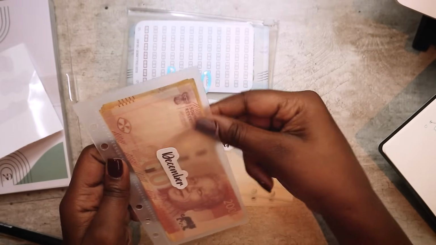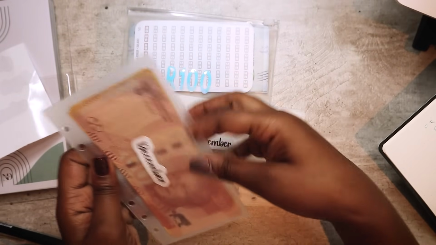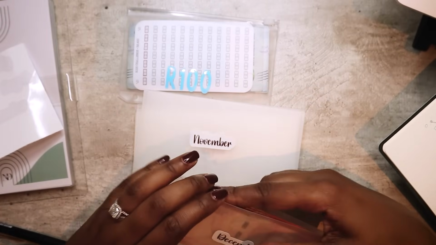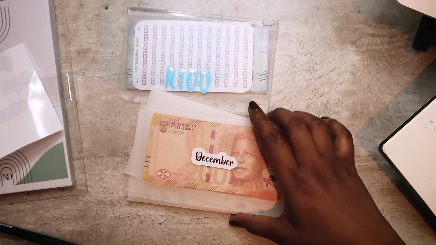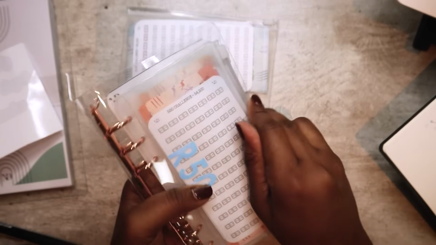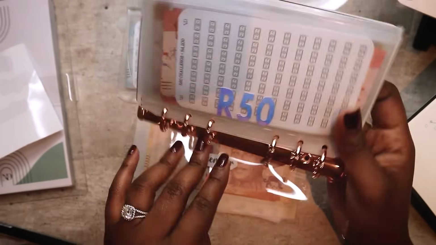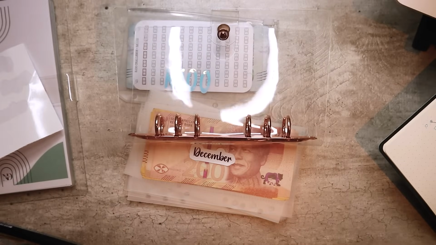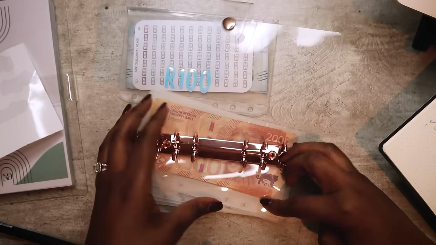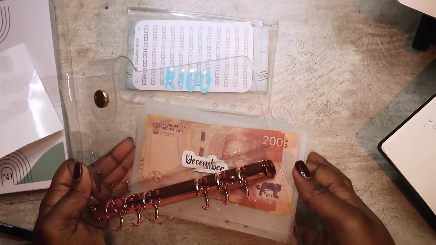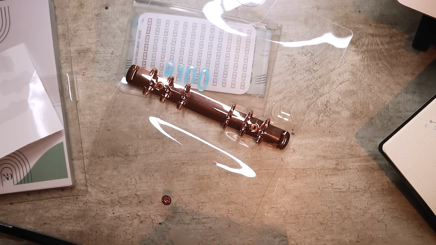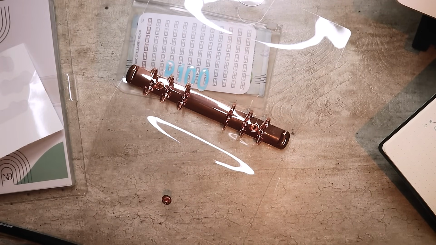Now I need to actually figure out what am I going to do with this. I think I'm going to put it in here, and these ones will have to go on my other binder, maybe even my daily wallet. Gosh, I feel like I'm all over the place, sorry guys.